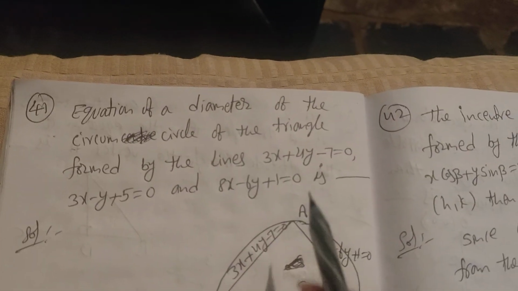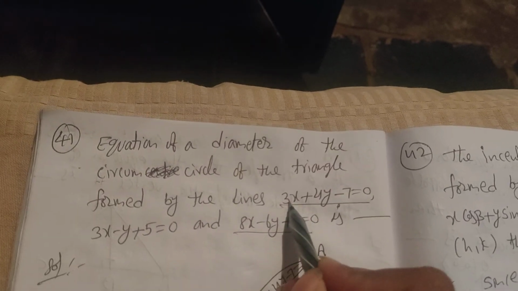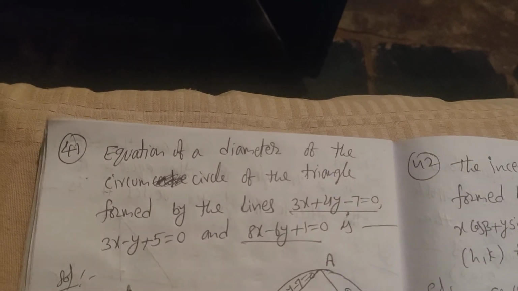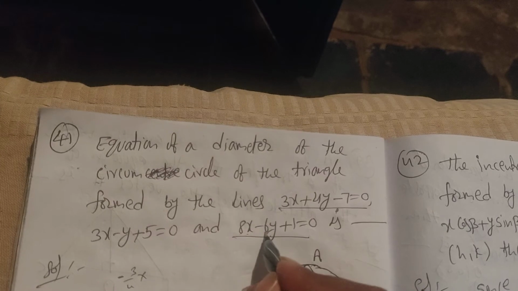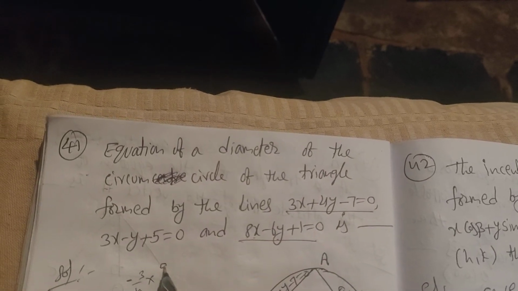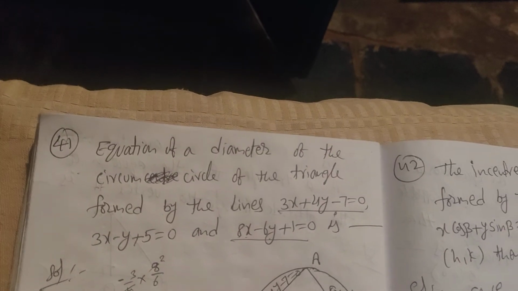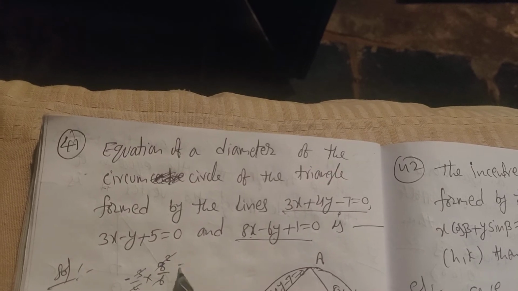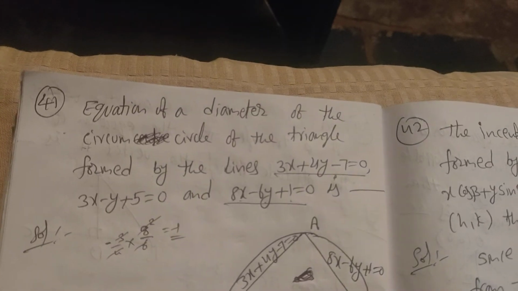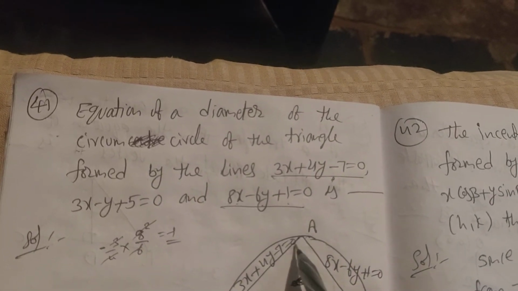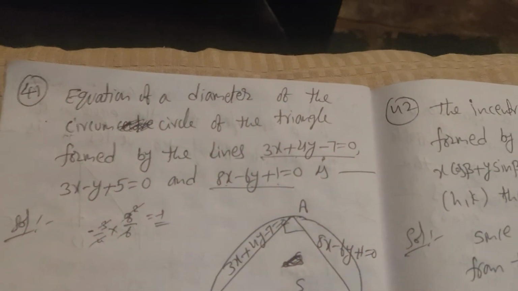Here a very clear observation: 3x plus 4y minus 7 and 8x minus 6y plus 1 is equal to 0. The slope of this line is minus 3 by 4, into the slope of this one, which is minus 8 by minus 6, that means only 8 by 6. So 4 twos are 8, 3 twos are 6, they cancel, so totally we have minus 1. That means these two lines are perpendicular. These two are perpendicular. If you draw a circumcircle, he is asking to find the diameter of the circumcircle.